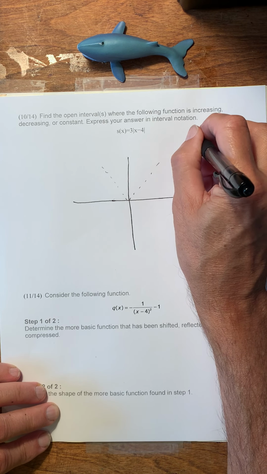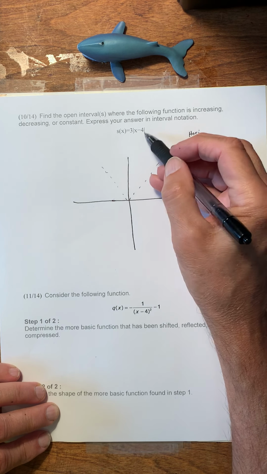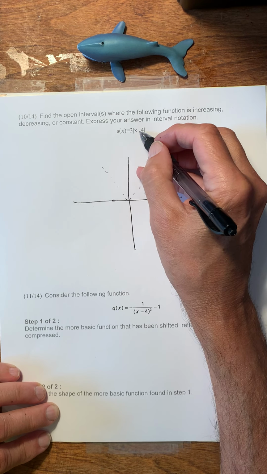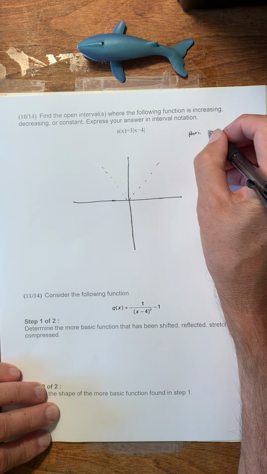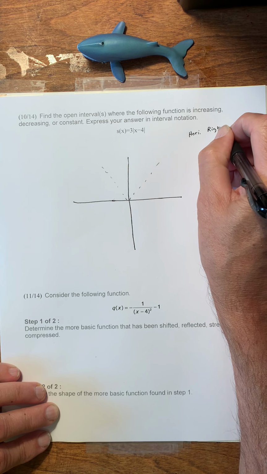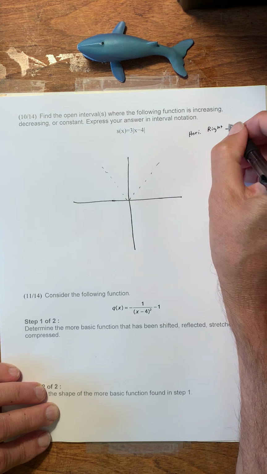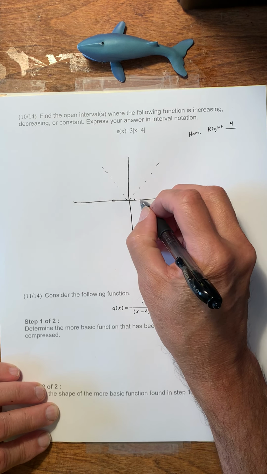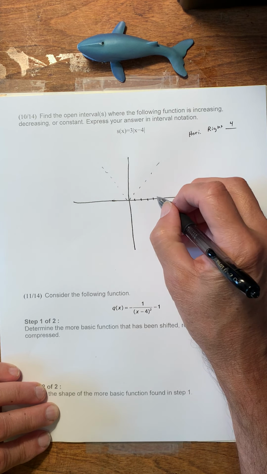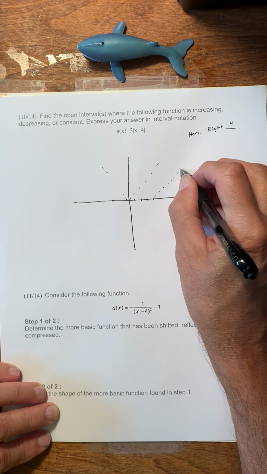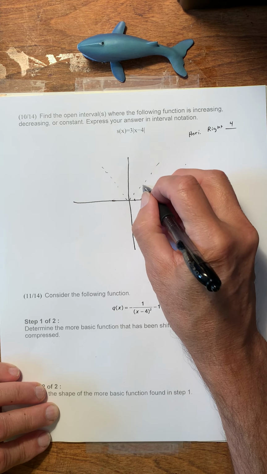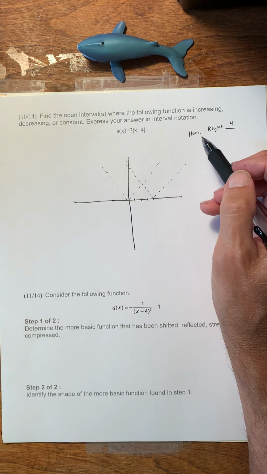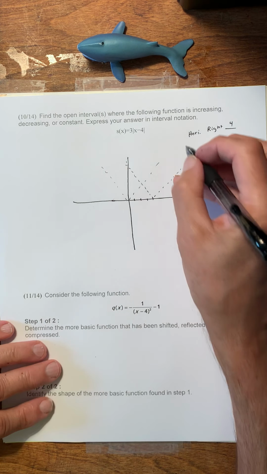First of all, horizontal shift. Yeah, looky there. It is to the right. It's opposite of what you'd think. How many units? 4. So this transformation moves the whole thing 1, 2, 3, 4 to the right. So my graph now looks like this. All right, next question is any stretching or compressing?